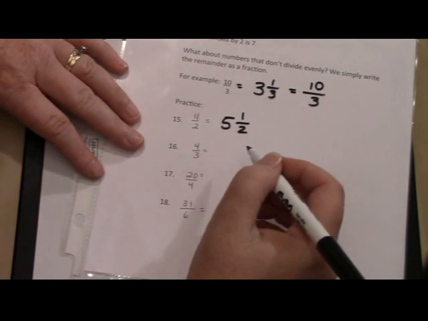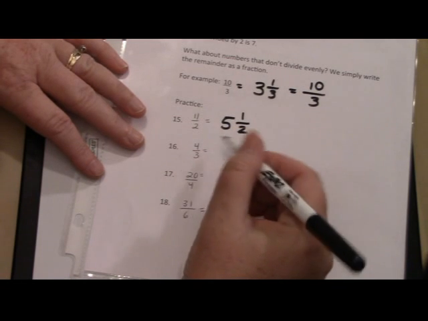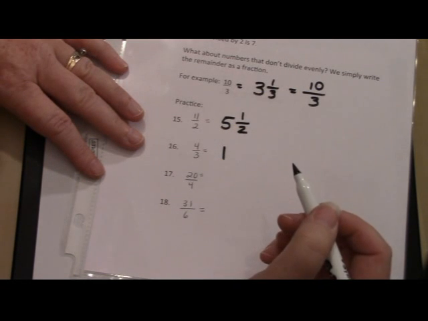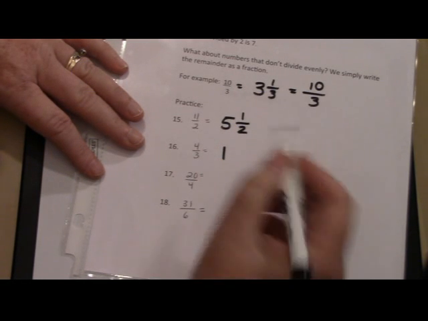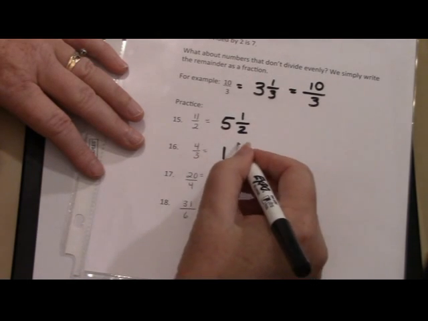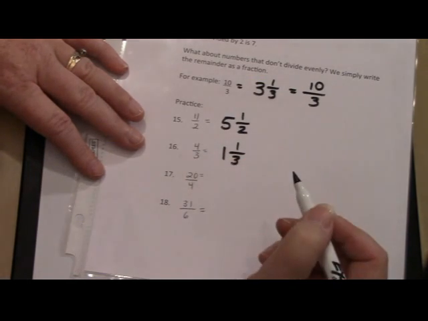4 thirds. How many times does 3 go into 4? 4 divided by 3, it only goes in 1 time. There's your whole number part. What's the remainder? Well, 4 minus 3 is 1, and I keep my denominator.